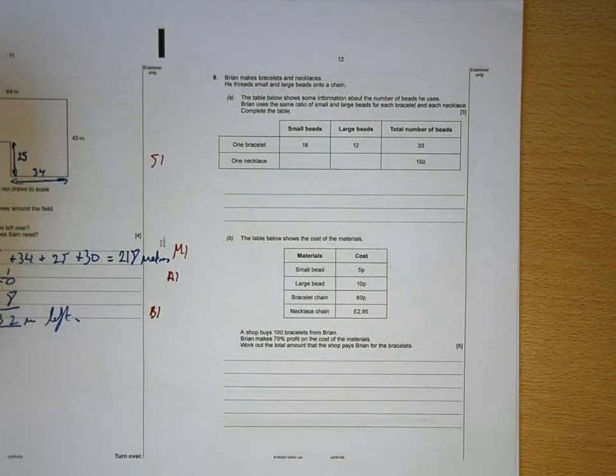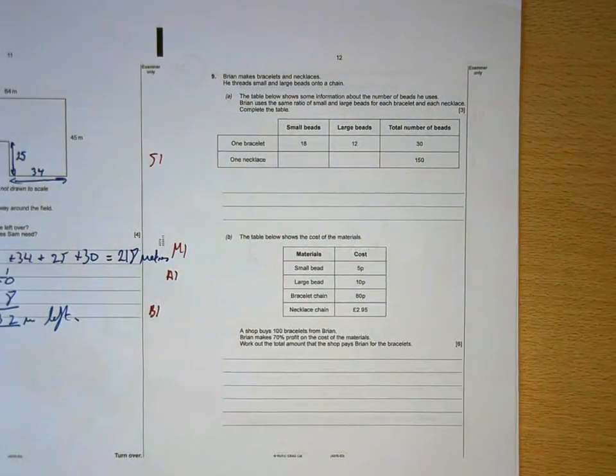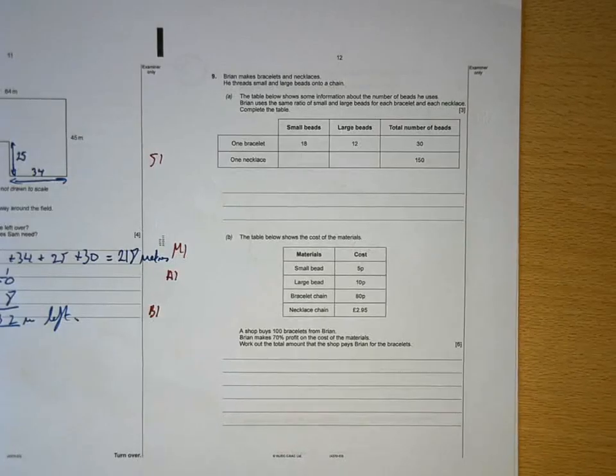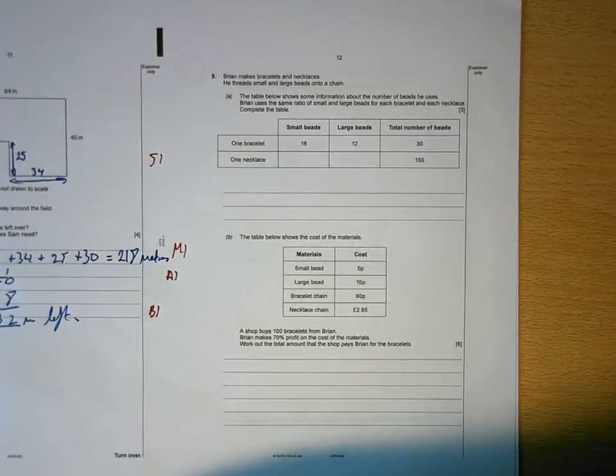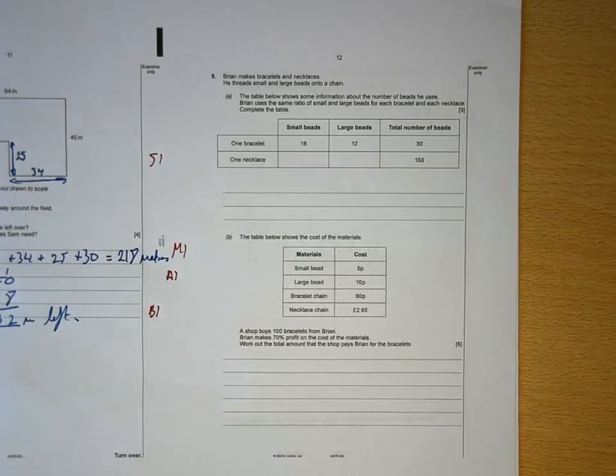Question 9. Brian makes bracelets and necklaces. He threads small and large beads onto a chain. The table below shows some information about the number of beads he uses. Brian uses the same ratio of small and large beads for each bracelet and each necklace.